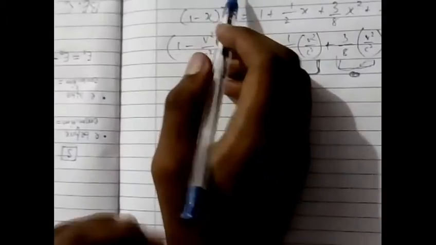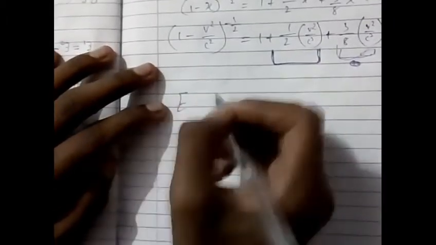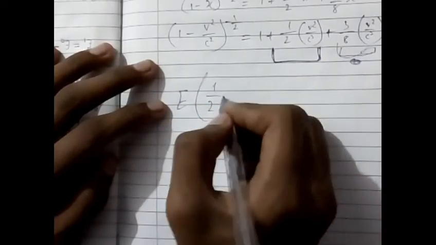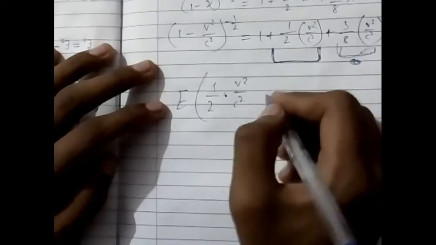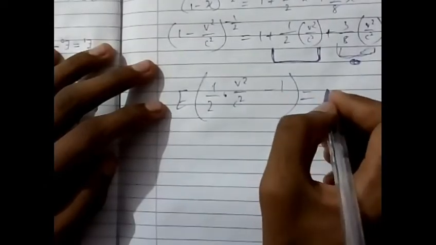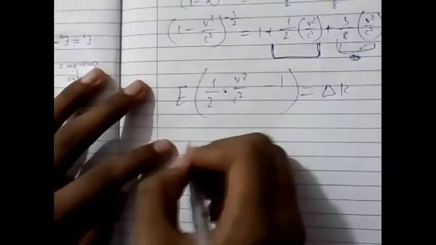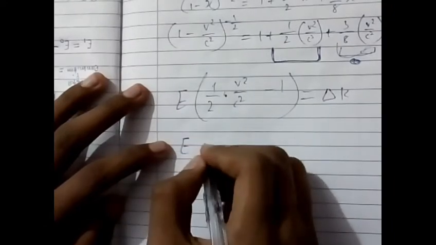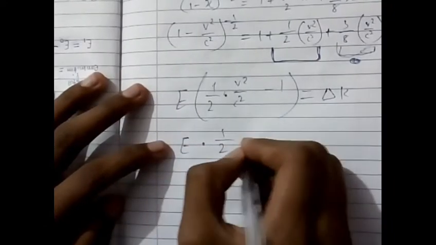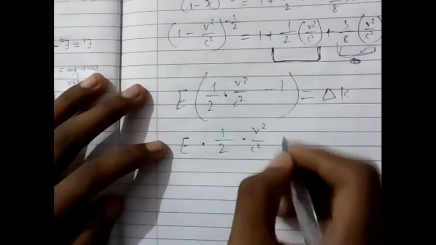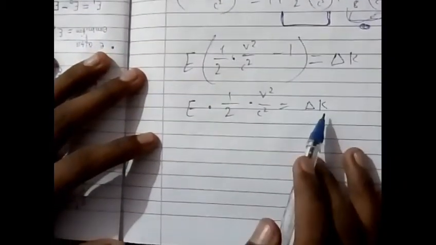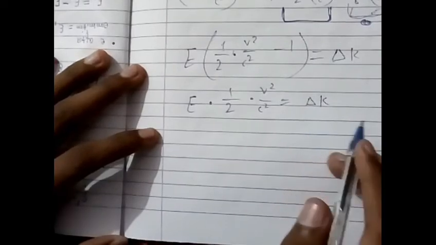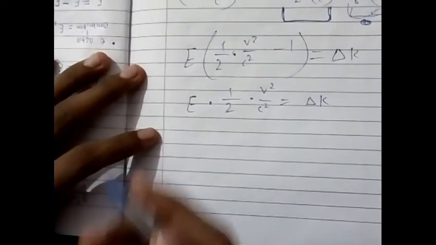So it will simply be E times half of V square over C square, minus 1 plus 1, equals delta K. We can write it as E times 1 over 2 times V square over C square equals delta K. We know that kinetic energy equals half m v square by the equation of classical physics.